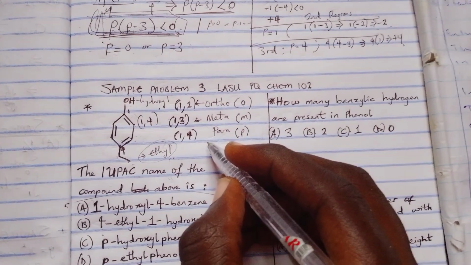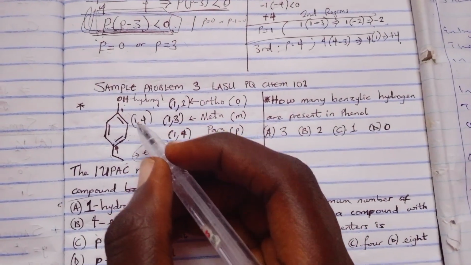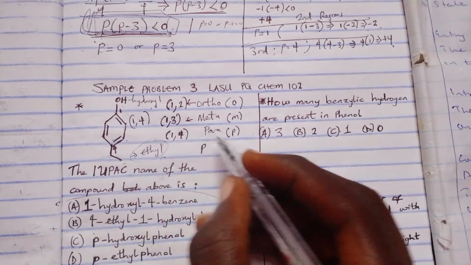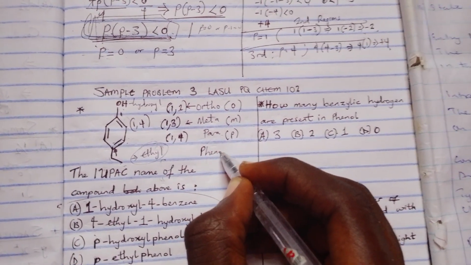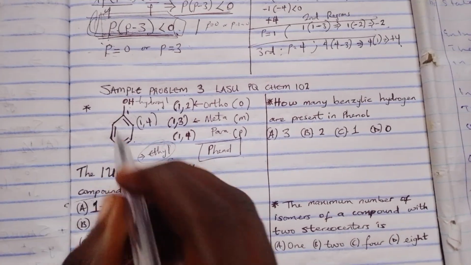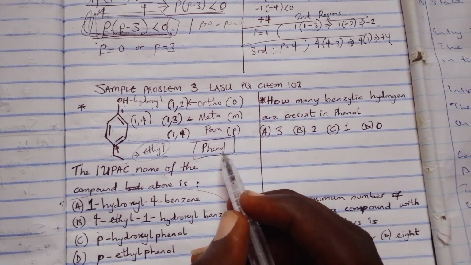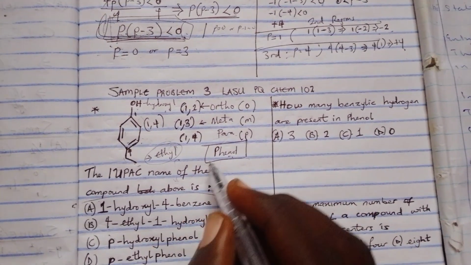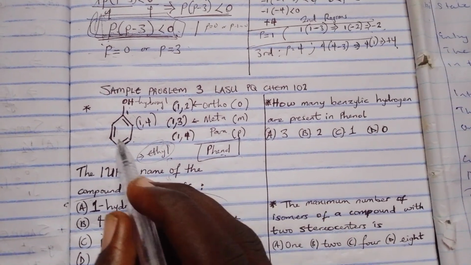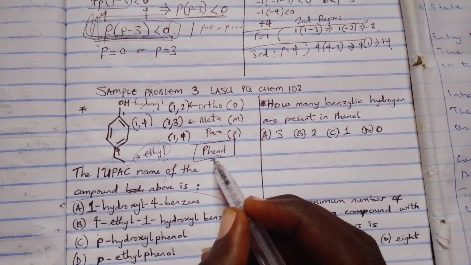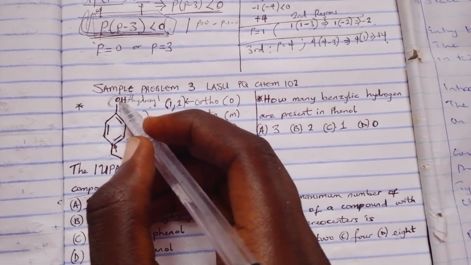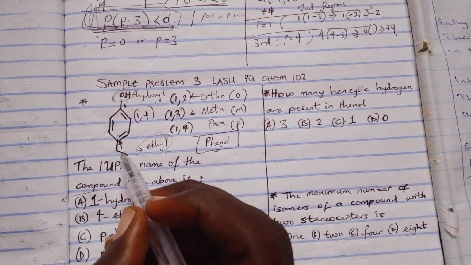Now if you understand better, you will know that whenever you see OH attached to a benzene ring, it is called phenol. Hence the parent name will not be benzene again, it will be phenol. But we will still take this as a substituent to get its relationship with the other substituent.